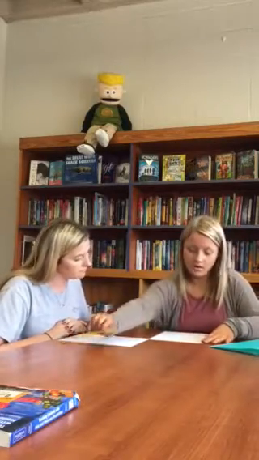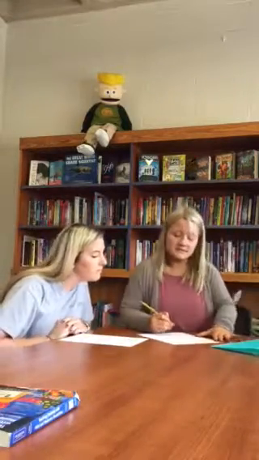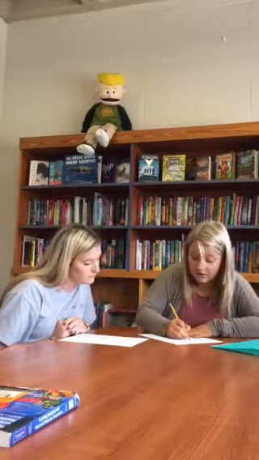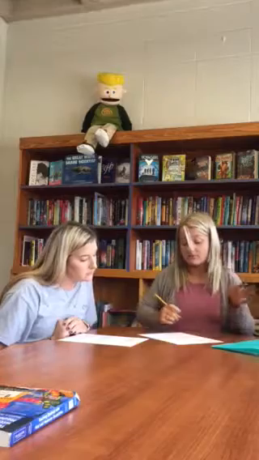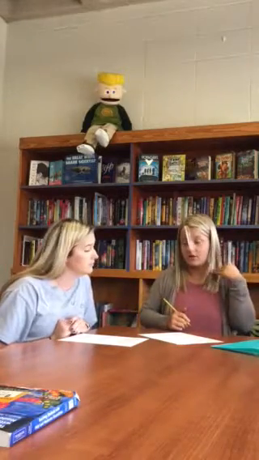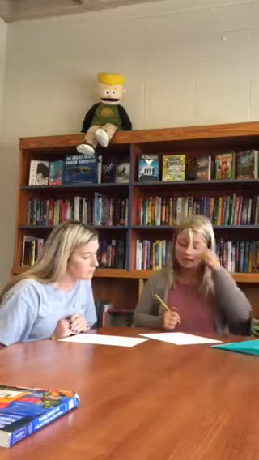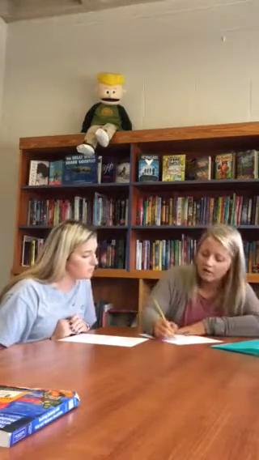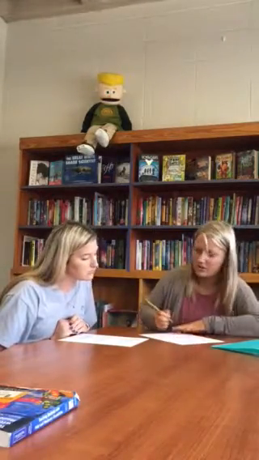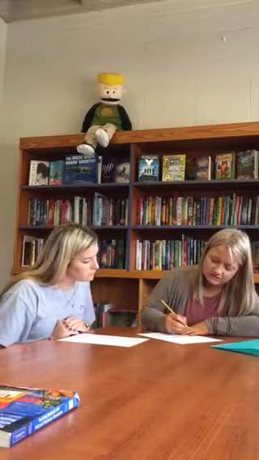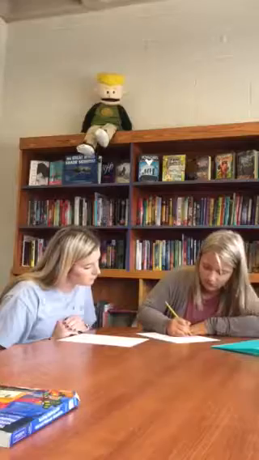It says, Miss Smith has 7 dogs and 8 cats. So we need to underline 7 dogs and 8 cats because that's important. She has 7 dogs and 8 cats. How many animals does Miss Smith have in all? Okay, so in all, that means addition. We know that. So if she has 7 dogs, let me draw my dogs.